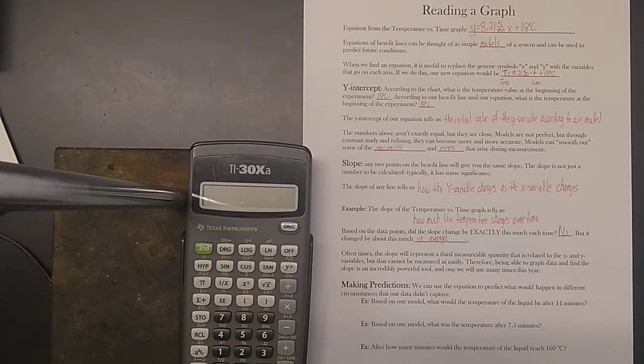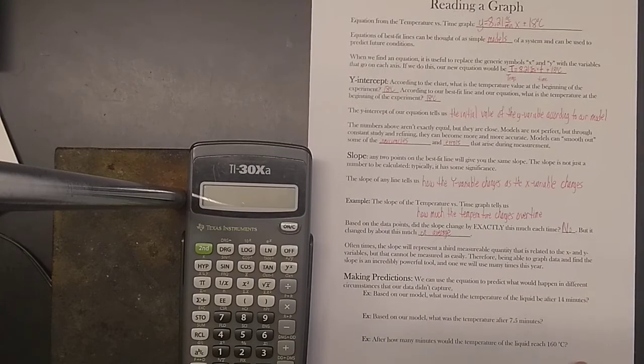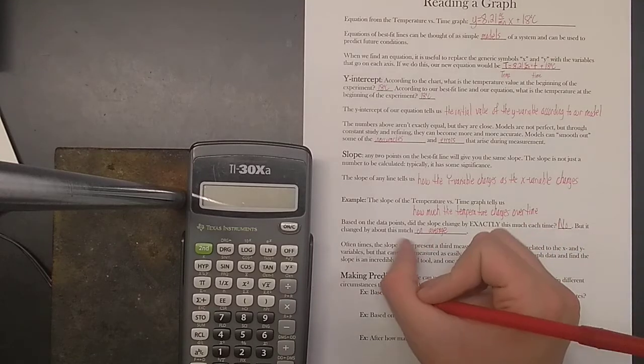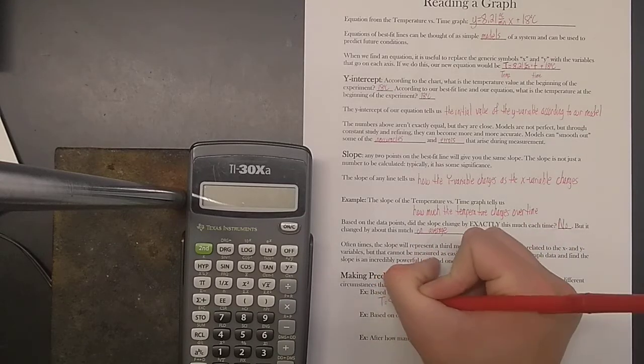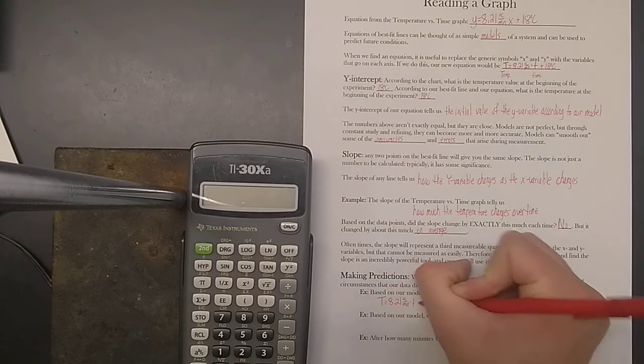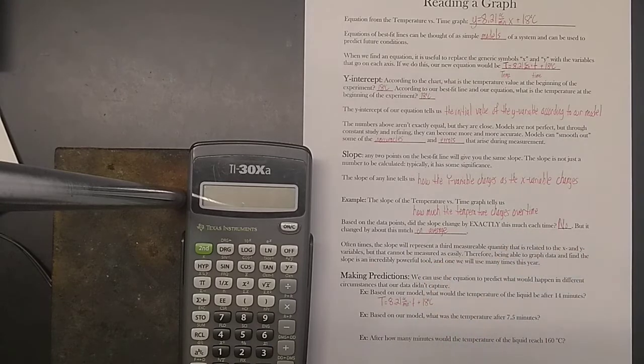Let's talk a little bit about making predictions. We can use the equations that we come up with of the best fit line to predict what would happen in different circumstances that our data didn't capture. So, for example, based on our model, what does the model predict the temperature of the liquid will be after 14 minutes? Well, my equation was T equals 8.21 degrees Celsius per minute multiplied by the time plus 18 degrees. What would the temperature be, big T, after 14 minutes? 14 minutes is the time. I can plug that in for t right here.